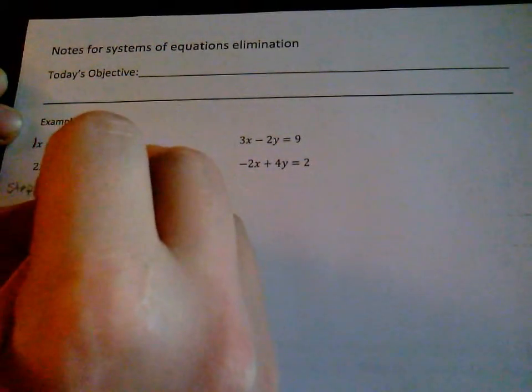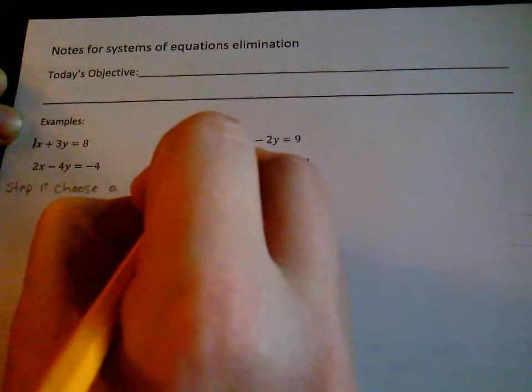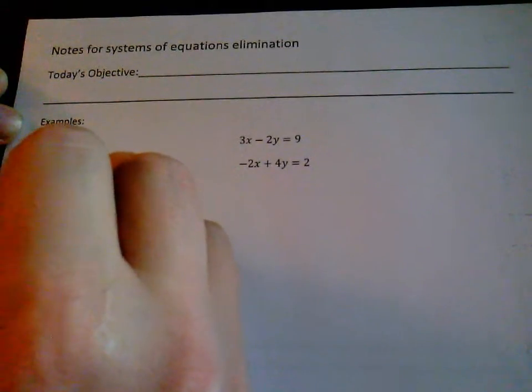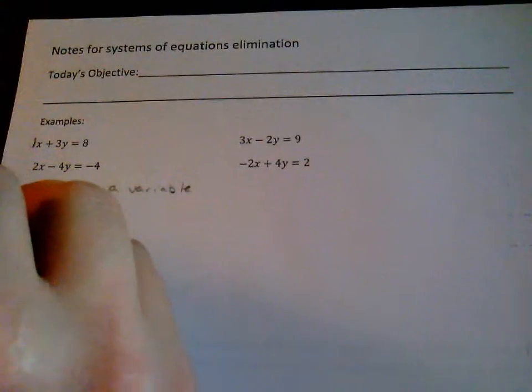Choose a variable to eliminate. Okay? Choose a variable, eliminate. I'm going to choose the x's. That's wise because I can take this 1 and multiply it by 2. Step 2.